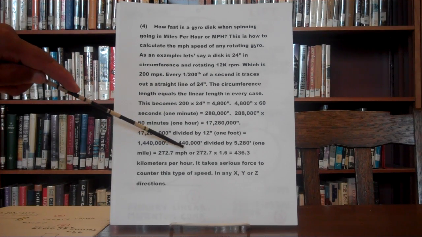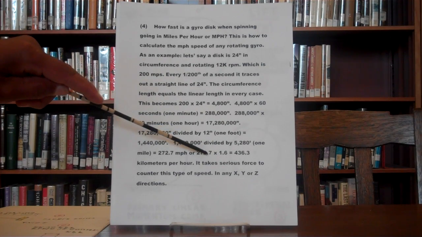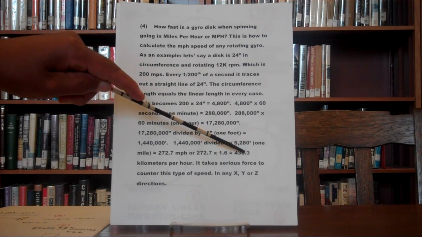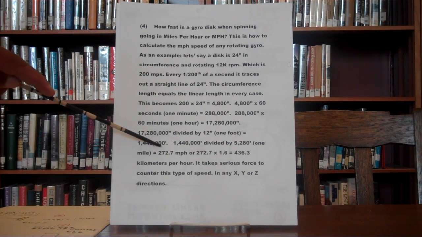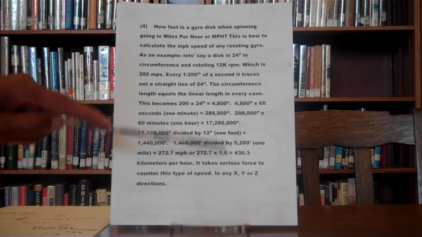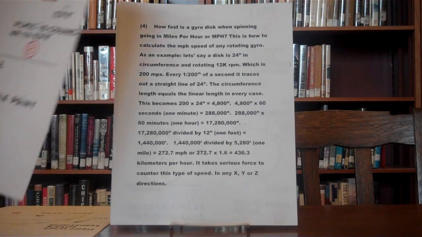272.7 miles per hour. And if you want kilometers, it becomes 272.7 times 1.6 equals 436.3 kilometers per hour. But it's going 272.7 miles per hour. And it takes serious force to counter this type of speed in any x, y, or z direction. That's number 4.